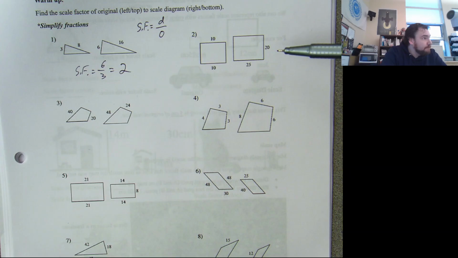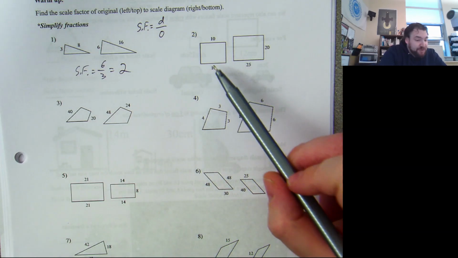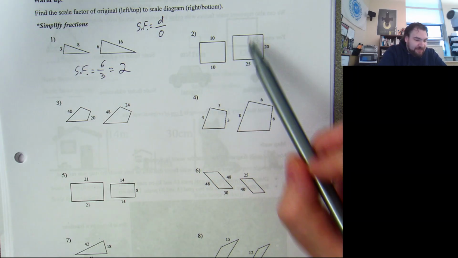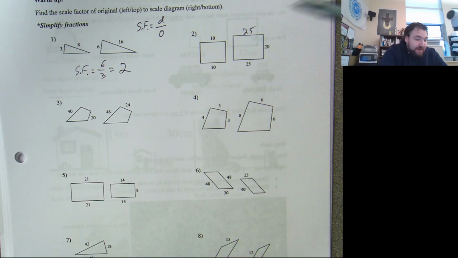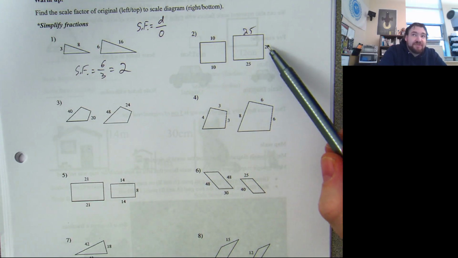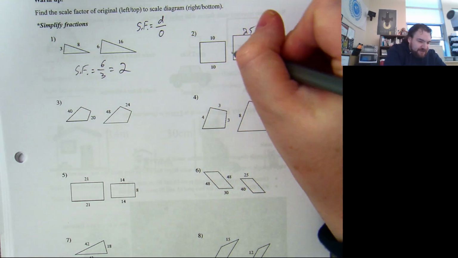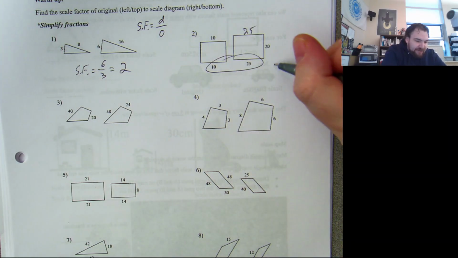Yeah, the bottoms. We have to use the bottoms. The top is going to be the same here, because it's a rectangle. But I can't use this right-hand side because I don't have the corresponding part to it over here. So I have to use these two. So what's the scale factor going to be here?